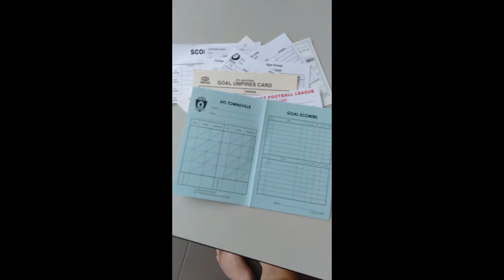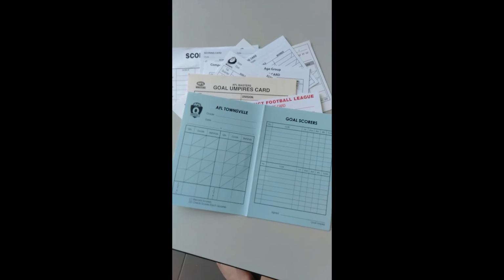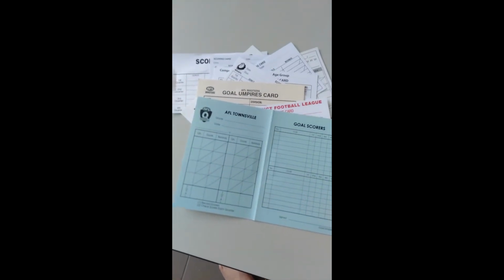There's about 10 different sorts of cards from the different associations. There's many different ones, but these are quite common for the associations that they pertain to. And these are just some samples.